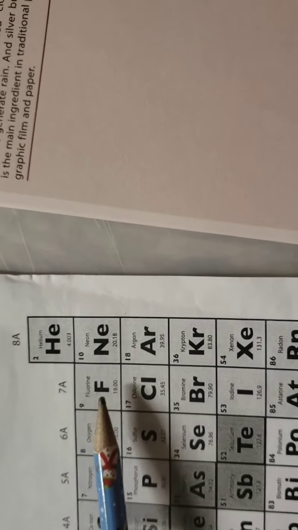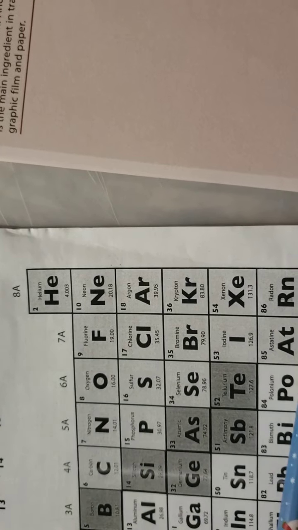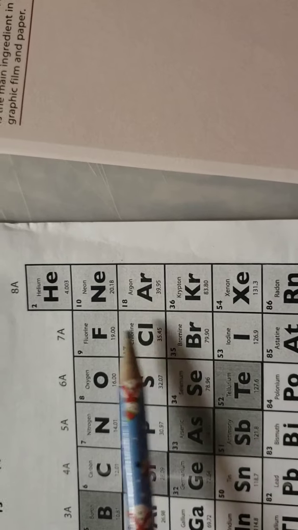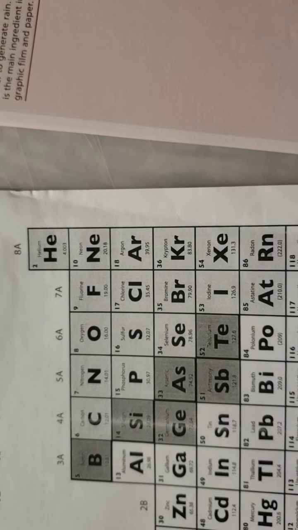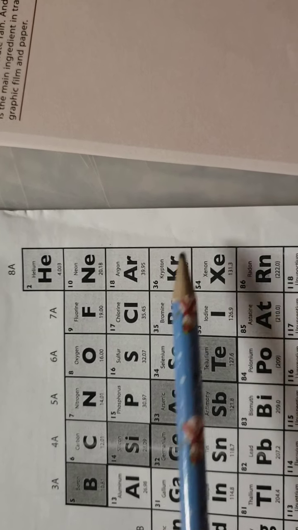So I know we constantly say this column holds 8, but remember, helium's that exception and it holds 2. So like I said, going back to the halogens, they are very reactive. They're 1 electron away from having a full valence.